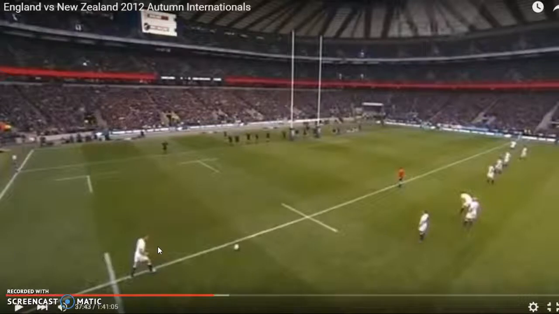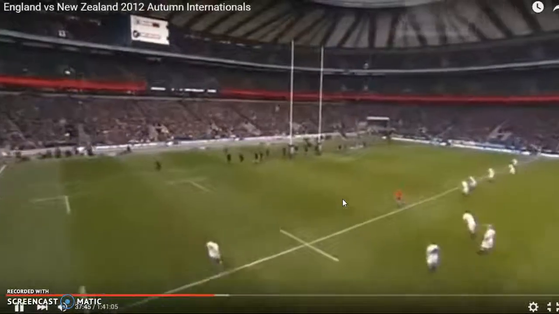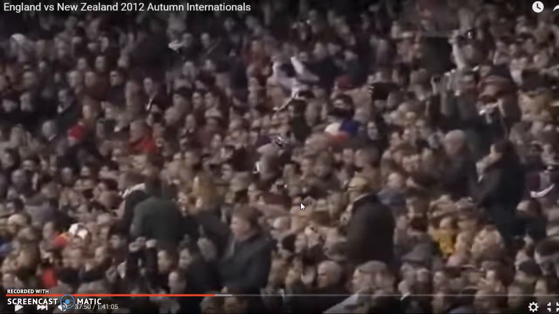Before he kicks the ball, you can see that all the team is lining up behind the kicker. So here's Owen Farrell, and England have scored the first points. As the ball sails through the centre of the uprights, this awards England the 3 points.